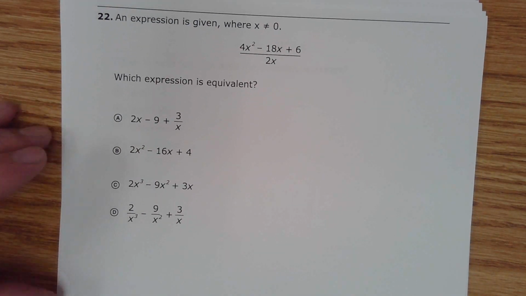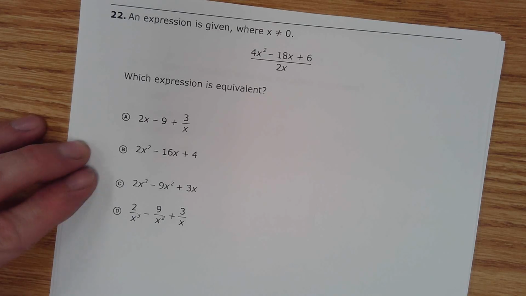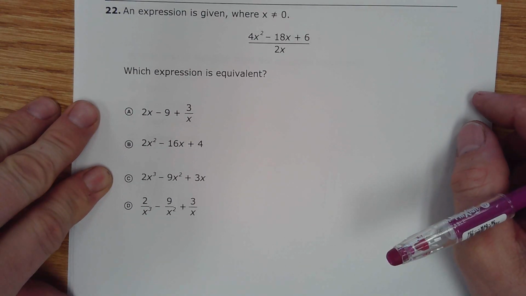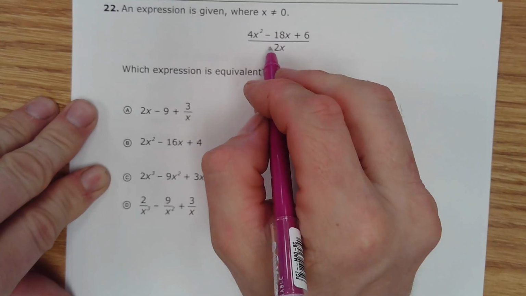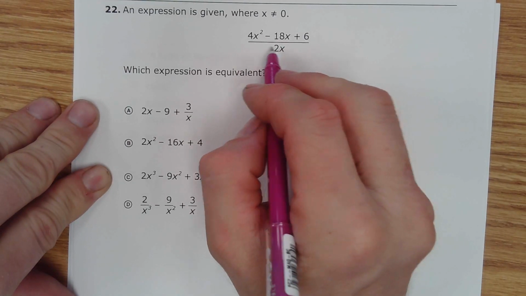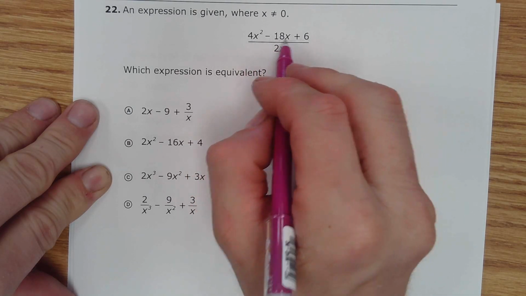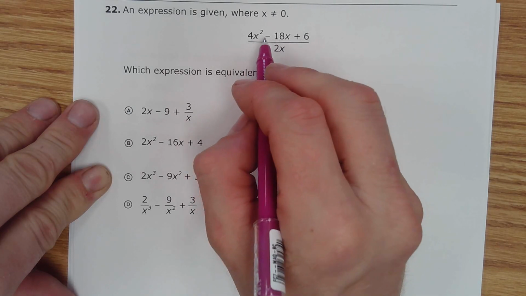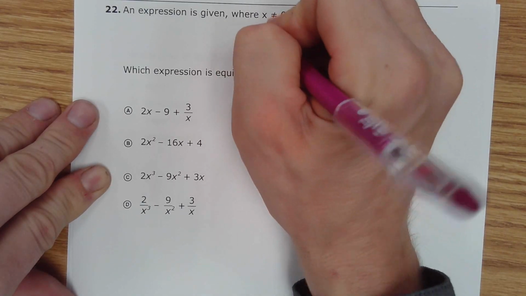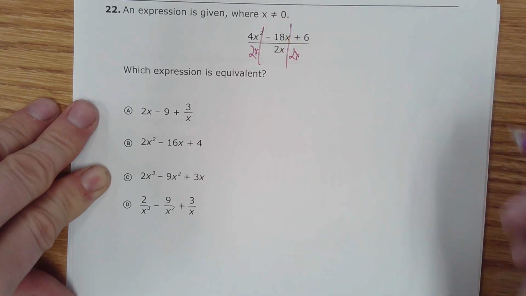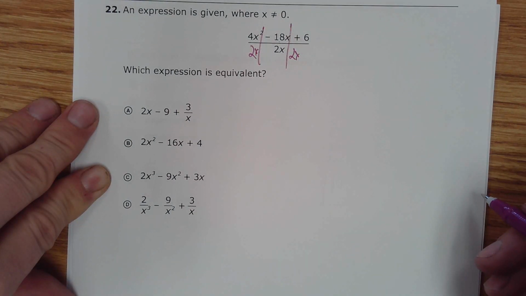Okay, here is an expression, and I have to write this as an equivalent expression. Remember that this 2 is the divisor of 3 different terms of the numerator.